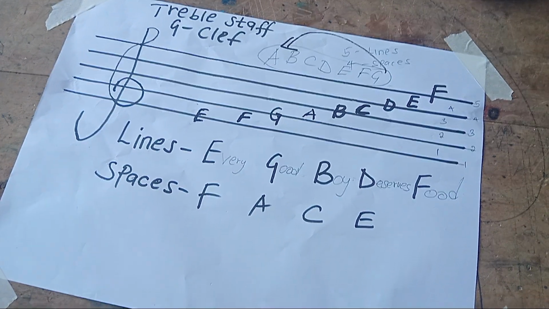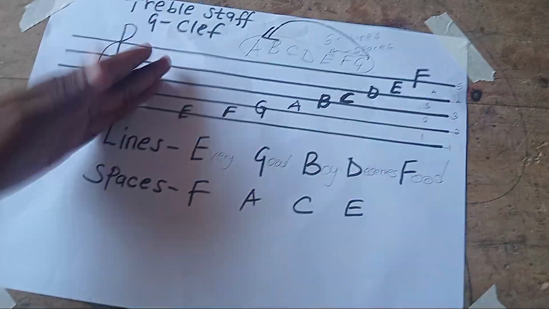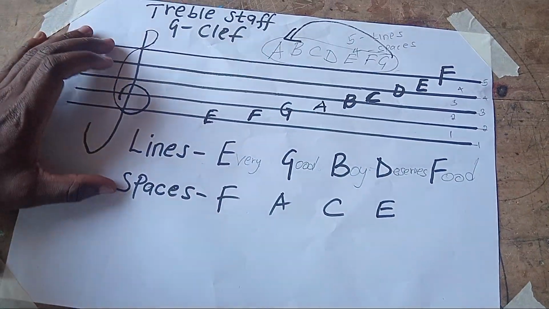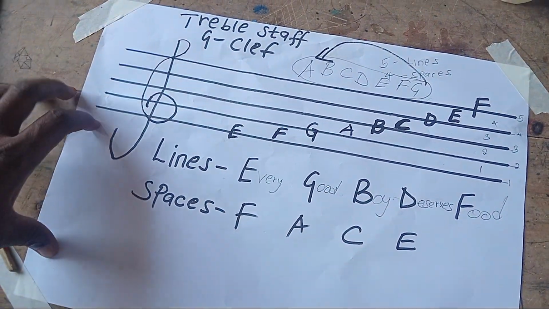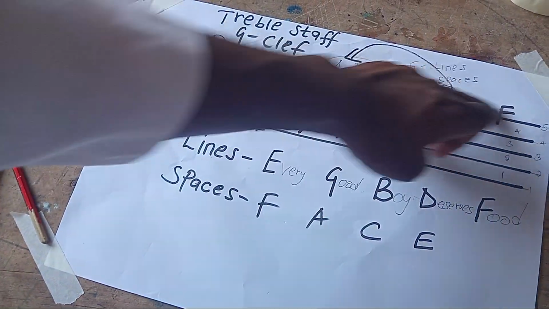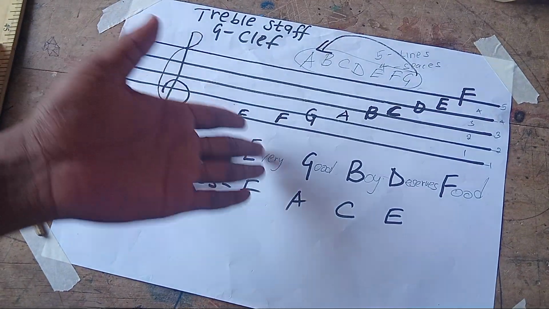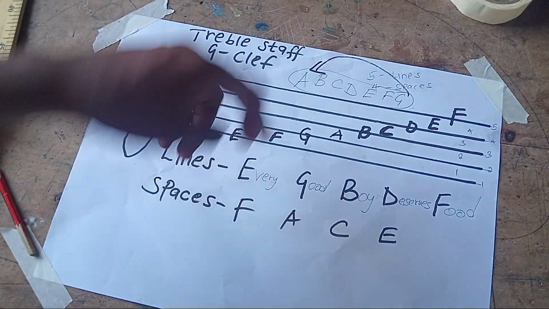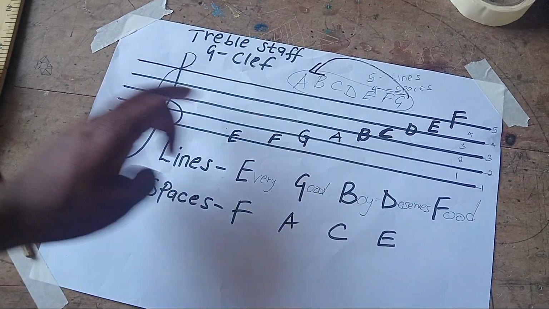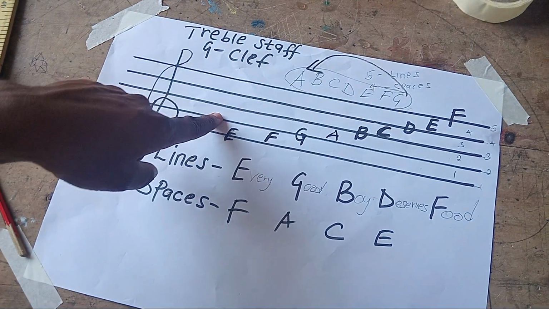So by doing so, you have just drawn a treble staff or a G-Clef, and you have assigned pitches or the notes to it using this easier formula or using this logic method, whereby you know the second line from below is line G.